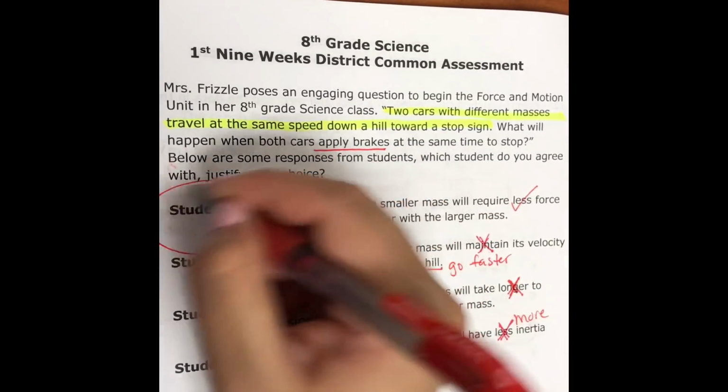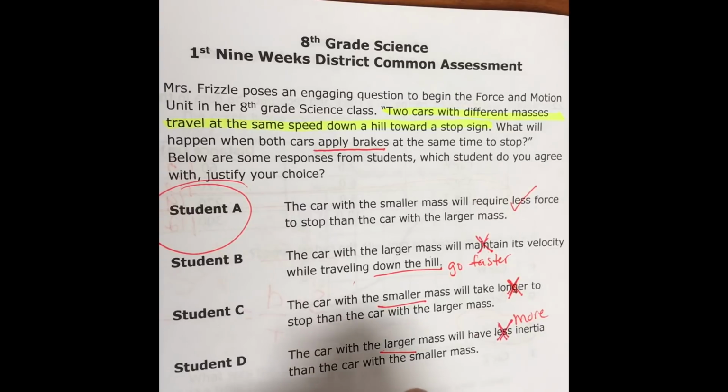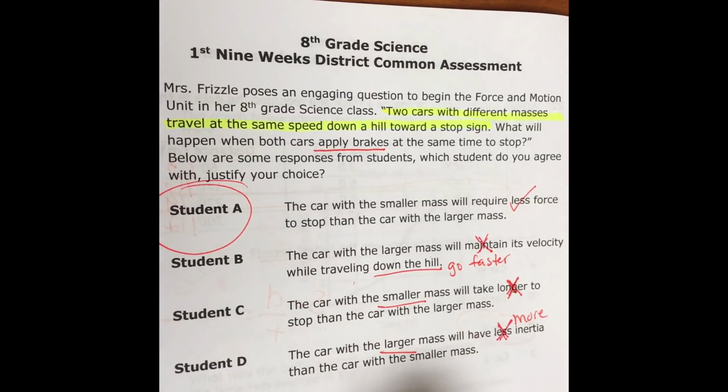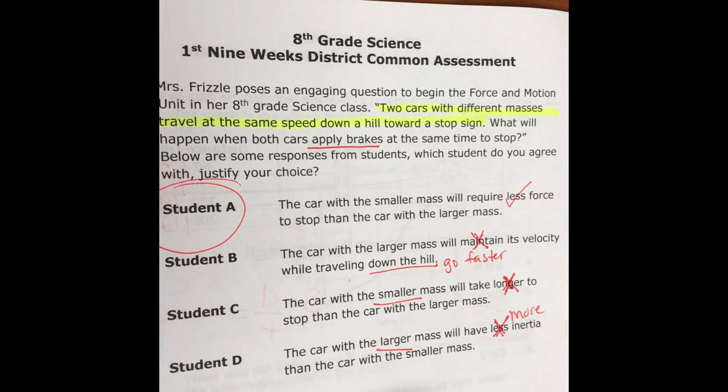So my answer has to be student A. Student A is correct because the car with the smaller mass requires less force. Less mass, less force required. The more mass, the more force required.